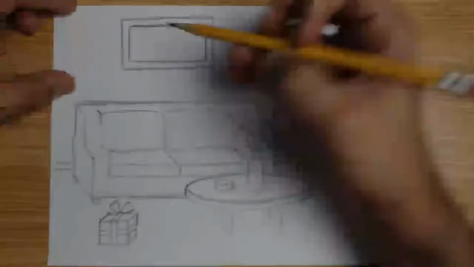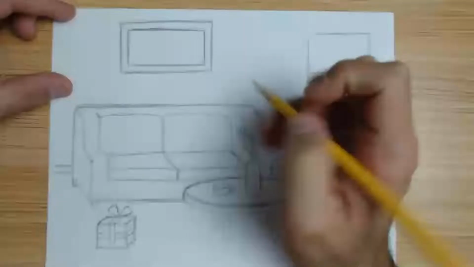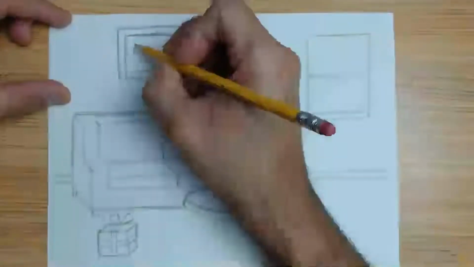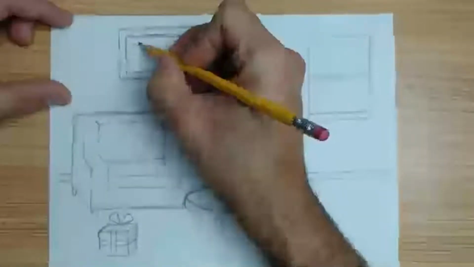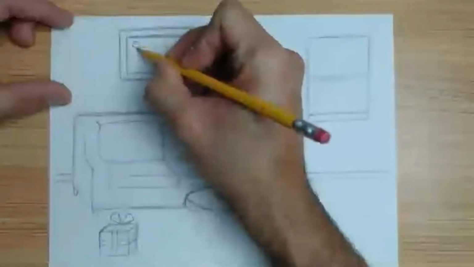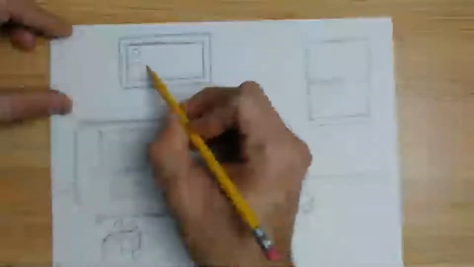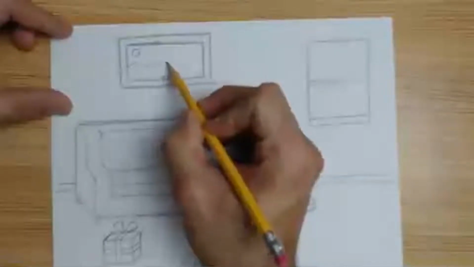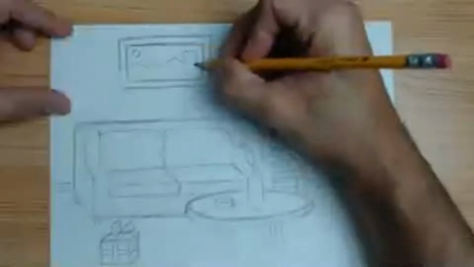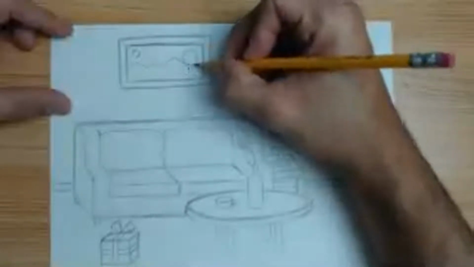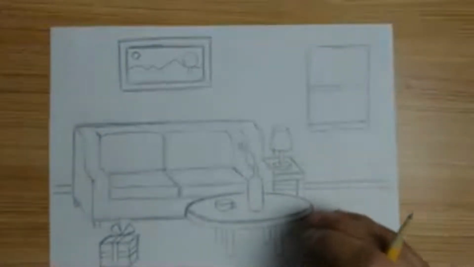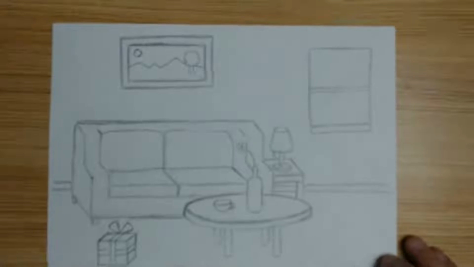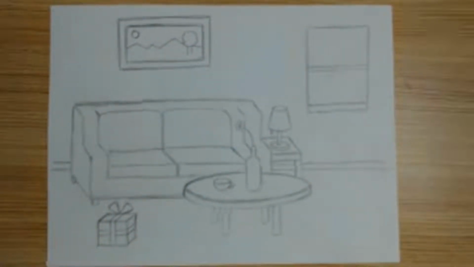I'm gonna start by doing a circle here for the sun. And the reason why I'm doing that is to pull our vision a little more towards the left. So that's the sun. Some mountains. One, two, three, and maybe a tree here. Excuse me. Okay. Well, let's start shading.